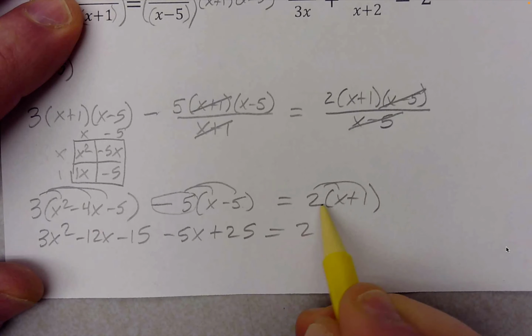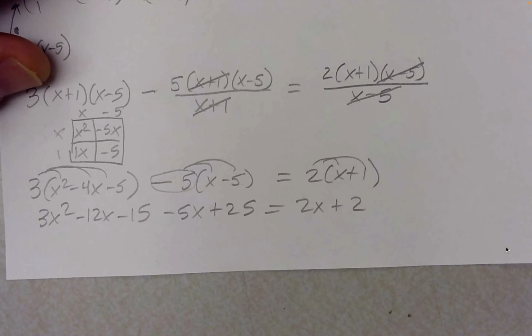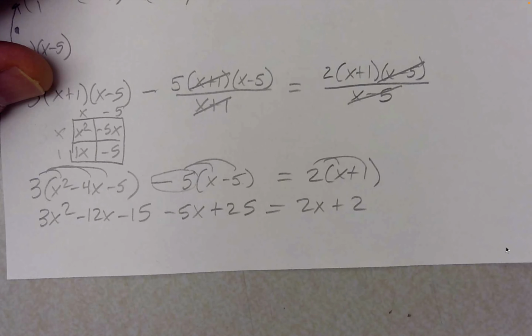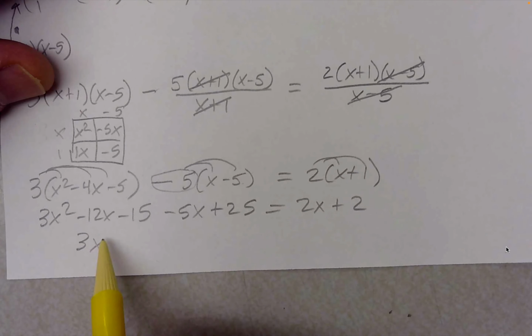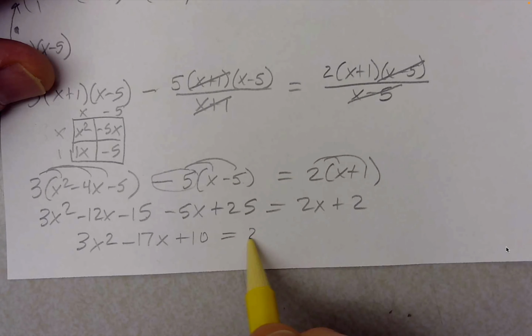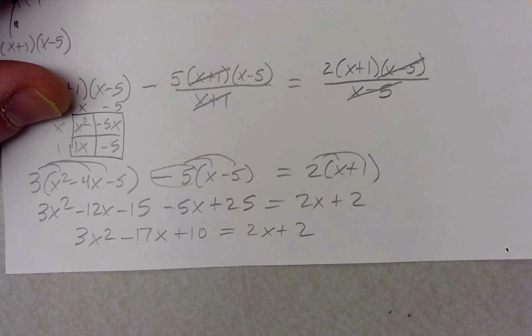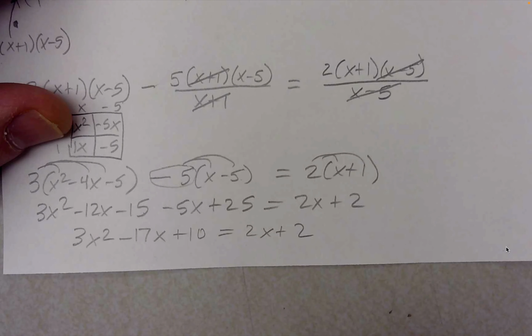and then 2 times x is 2x, 2 times 1 is 2. Okay, the expression's going to get shorter soon, because now we can combine like terms. 3x squared can't combine with anything. Negative 12x and negative 5x, that's negative 17x. Negative 15 and 25 gives us 10. This is probably one of the longer versions of these problems.